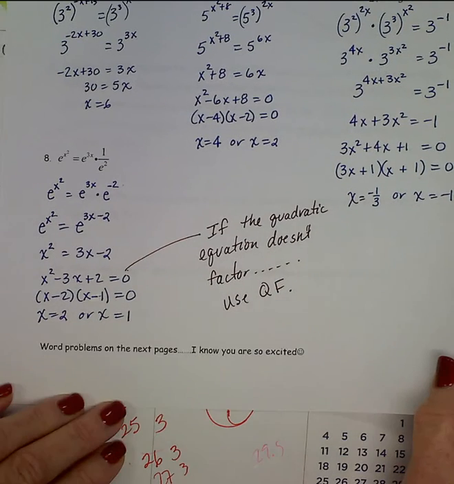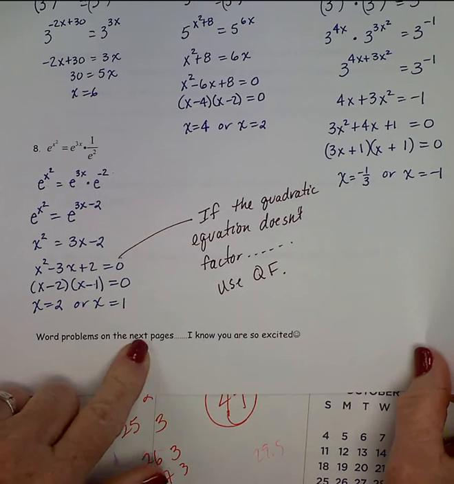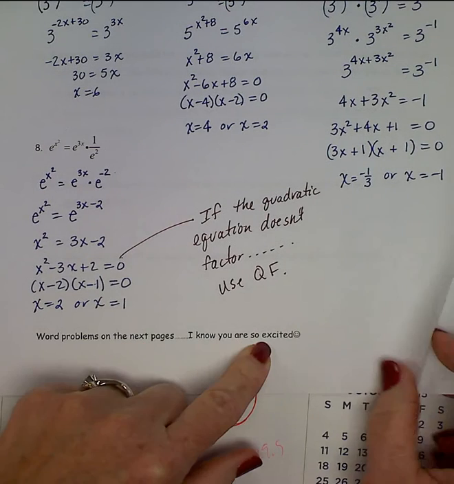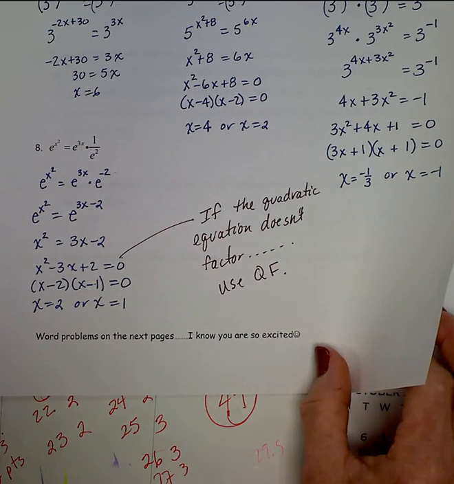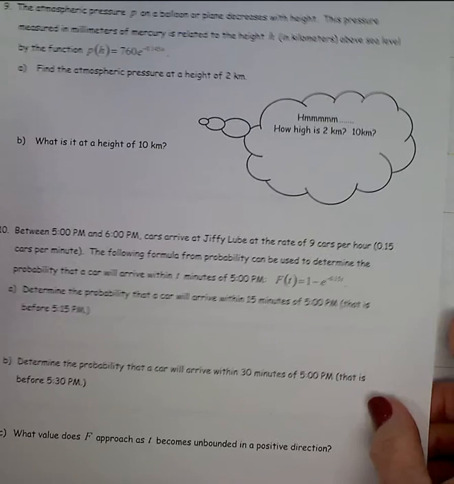All right, now the best part, word problems on the next pages. I know you are so excited to do these word problems. I know it. All right, here we go.